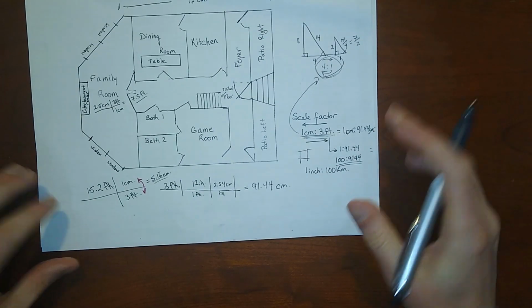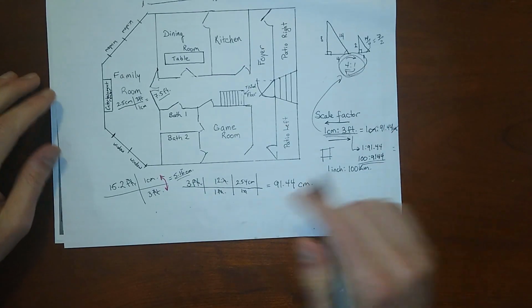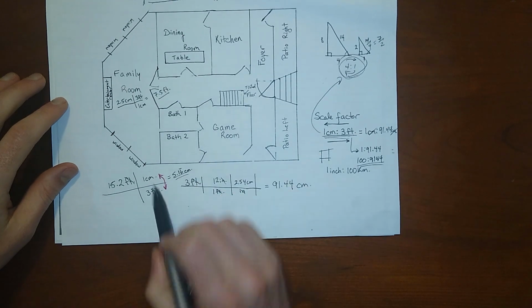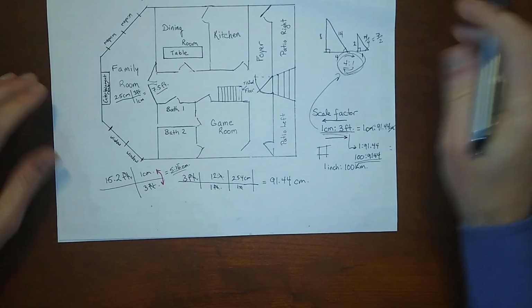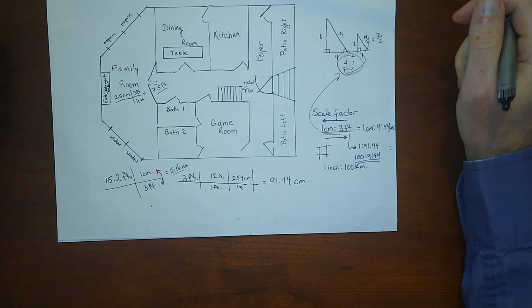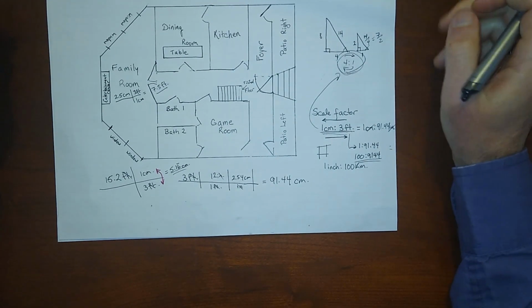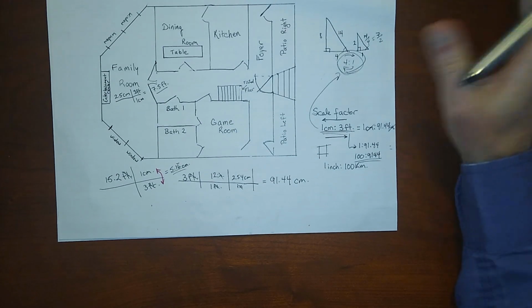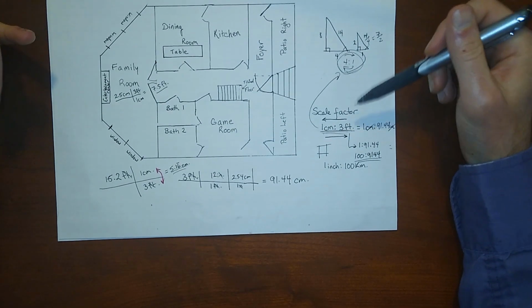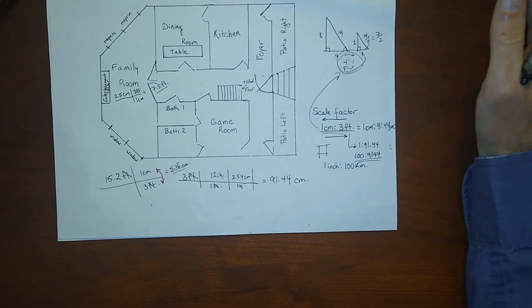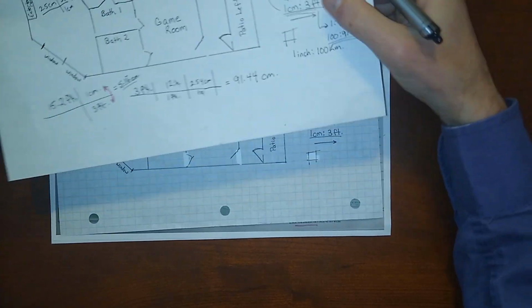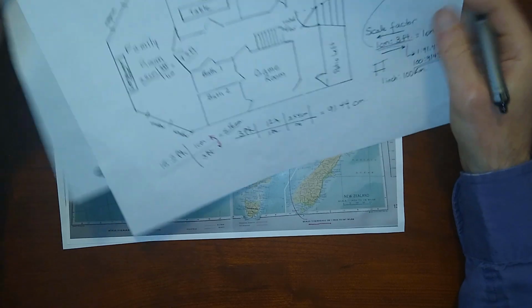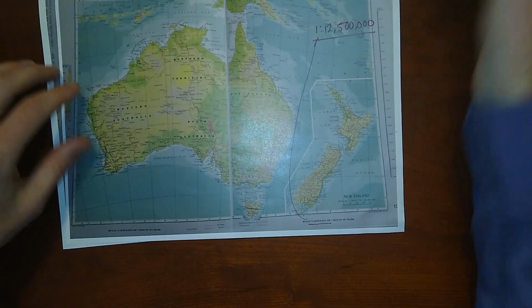So to scale the house down correctly, I'm going to have to draw that width of the game room to be about 5.07 centimeters if it were 15.2 feet across the width in real life. So you can use the scale factor both ways. Once you know the scale factor on a map, it pretty much is the key that unlocks everything, all of the information about the design and about the real life dimensions of the thing.